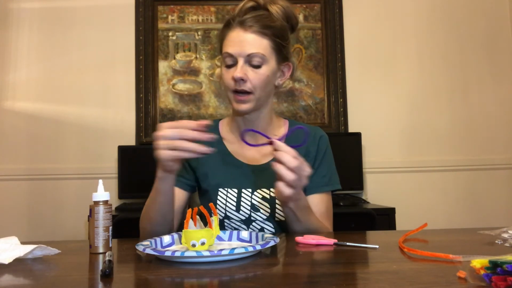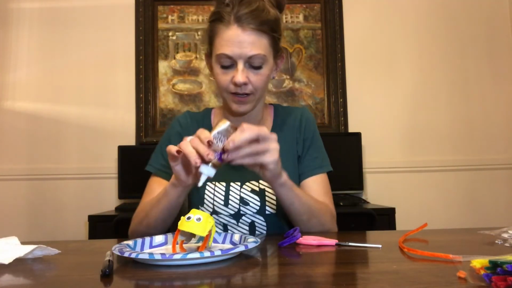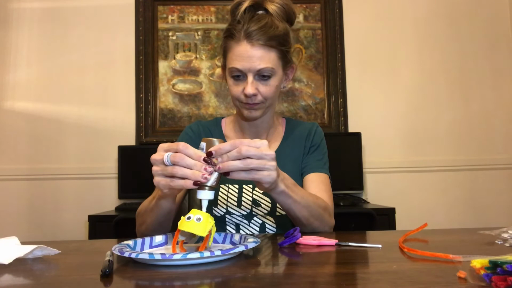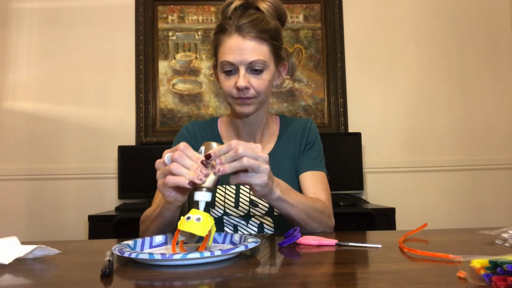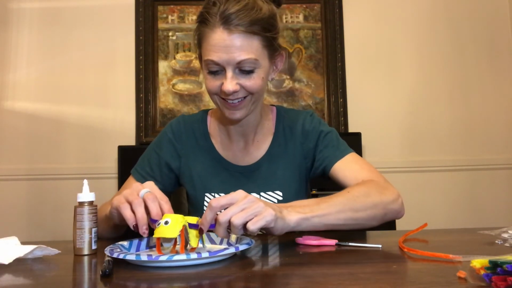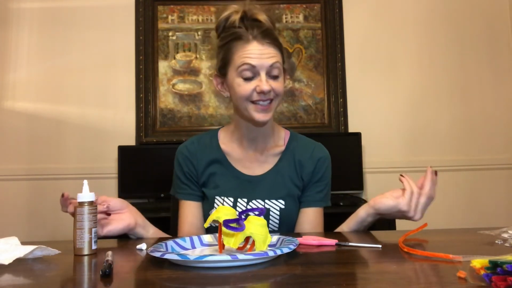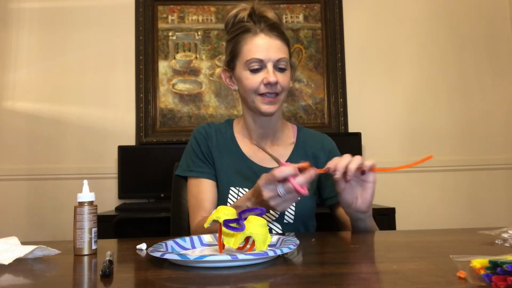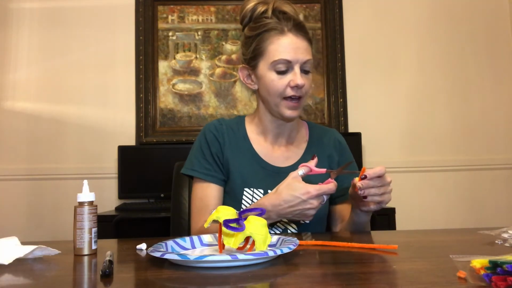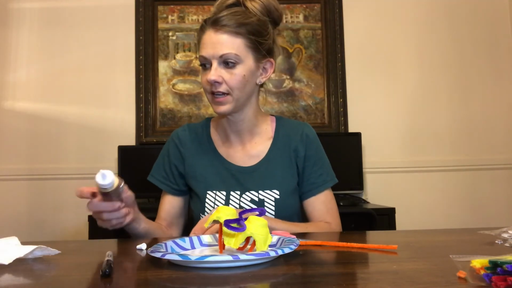I'm going to flip my little bee back over. And we are going to put a dot of glue right here behind his head. And glue on his wings. I'm going to do his antenna the same color as his legs. And these ones are just going to be short, so we're just going to make a little bend. And if I have little kits for you guys, you'll be able to stick them in your kit.